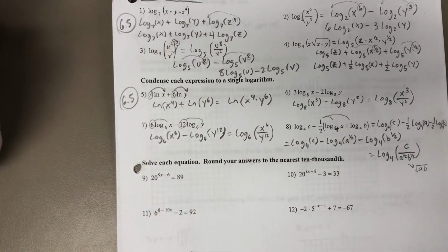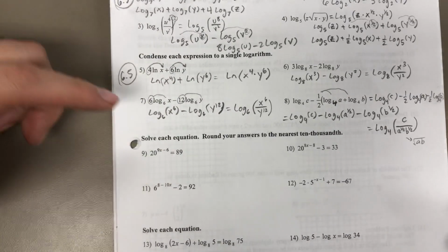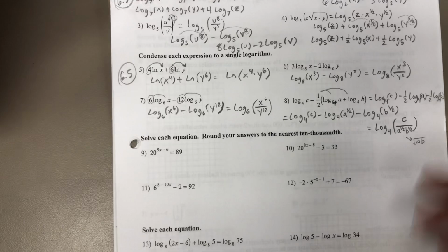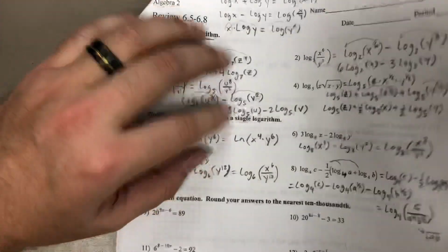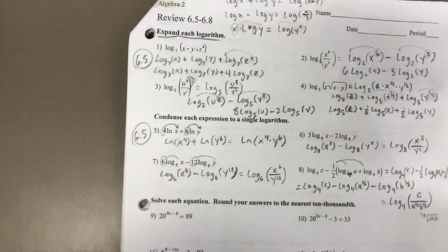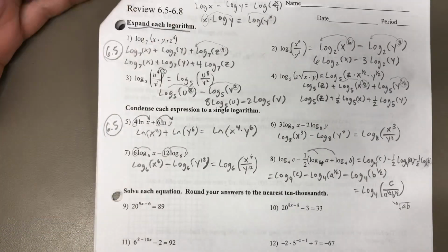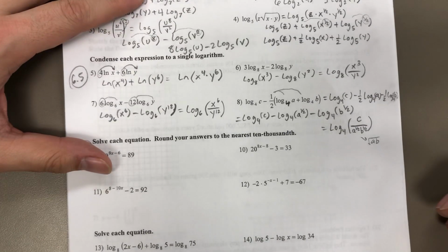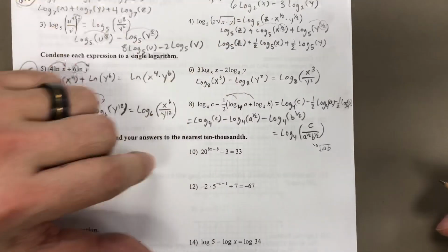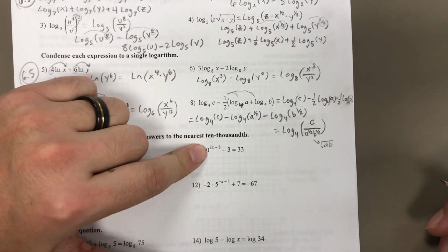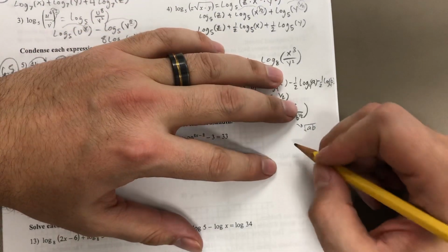Okay, so for these problems that we have, numbers 9 through 12, and really all the way through number 20, we're going to be solving logarithmic expressions and exponential expressions. And the best way to do that is to remember a really commonly used property that we've had, and that's the ability to turn from an exponent into a logarithm and vice versa. So I'm just going to write that over here and put a box around it.